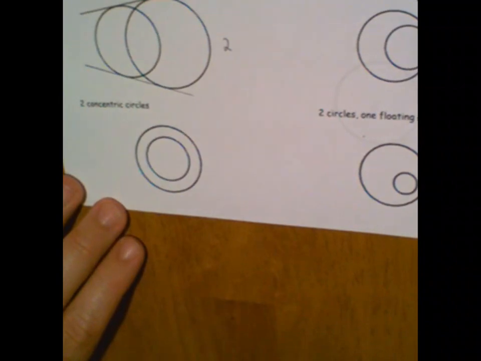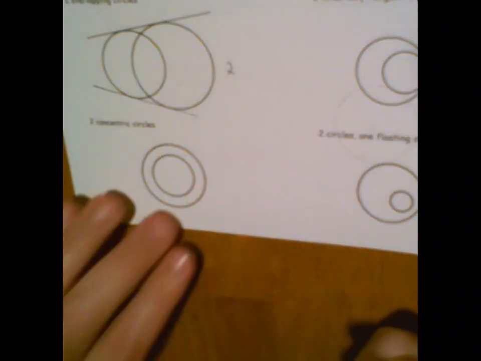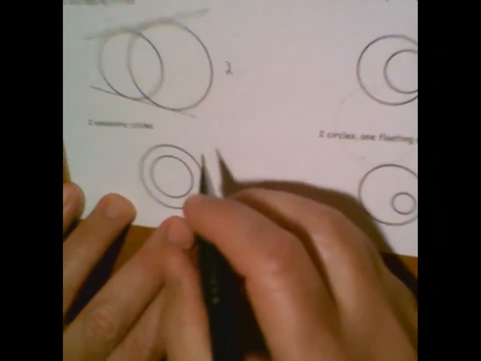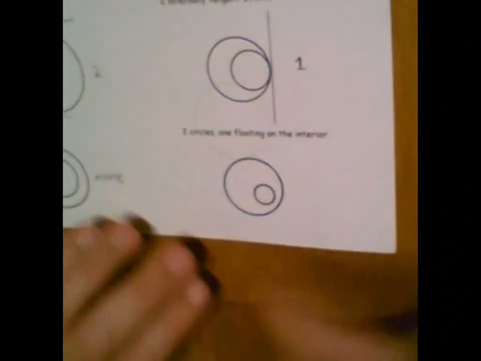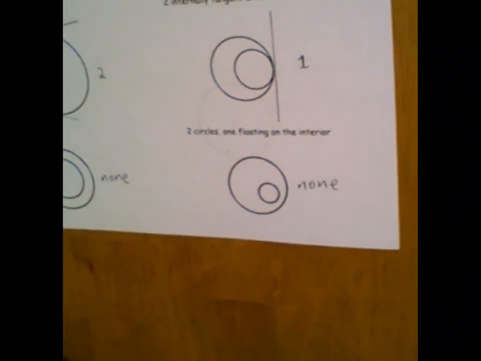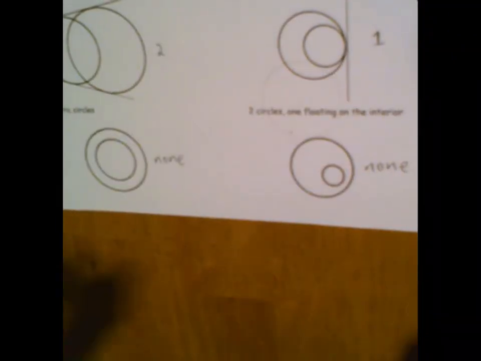Two concentric circles. Are there any lines that could be tangent to one and to the other both? No, none. And in this scenario, also none. If we drew it to one, it would go through the other, it'd be secant, and the other would not be tangent to both. So there's none in these two situations. So that was the first page.